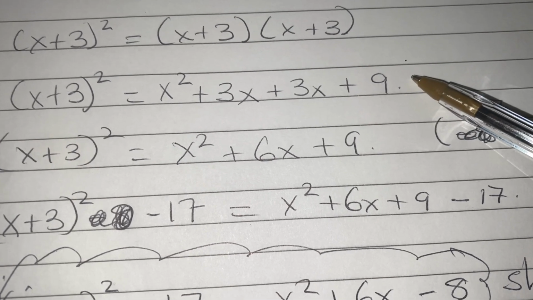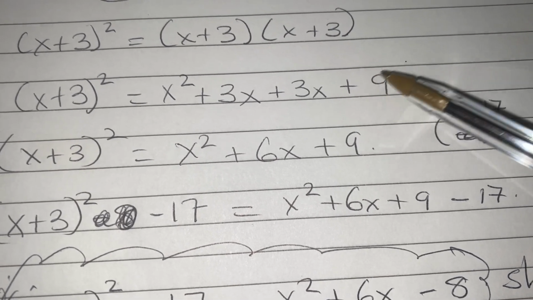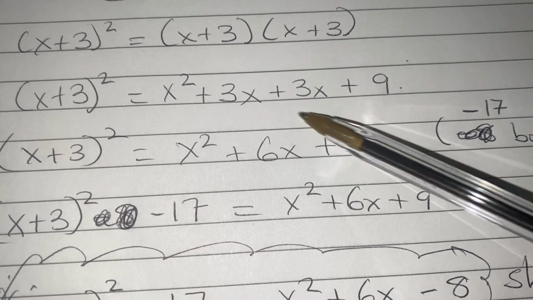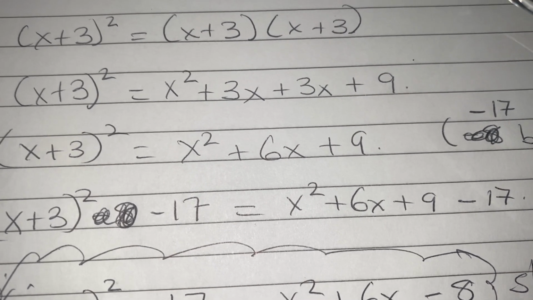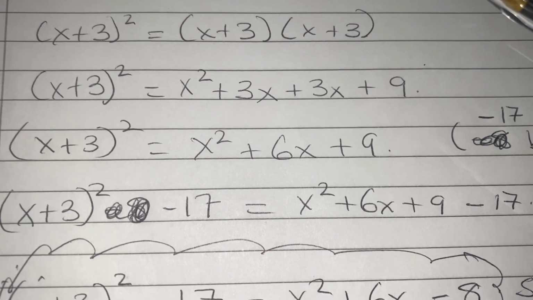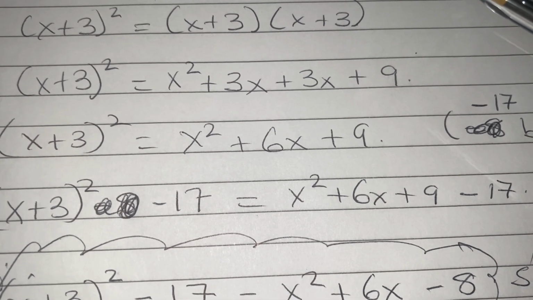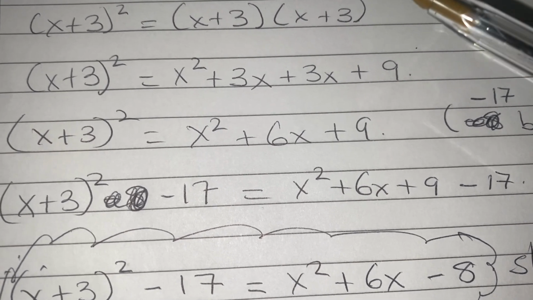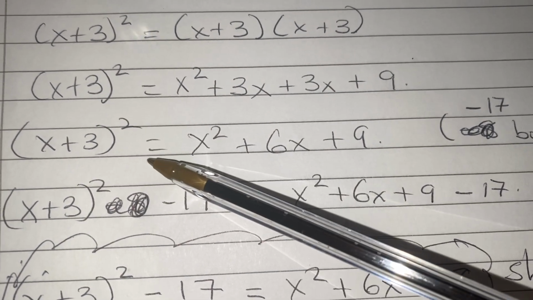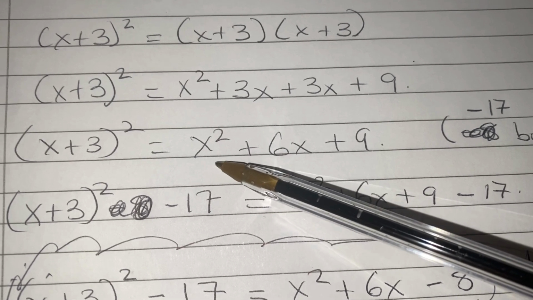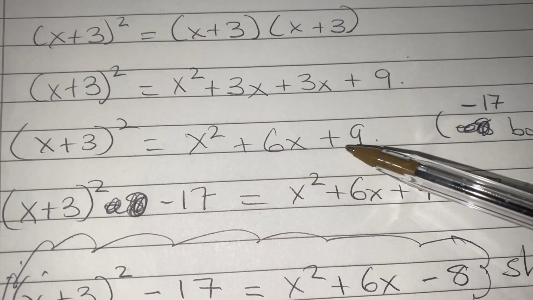By now you should be able to feel comfortable expanding. We did a lot of expansion earlier. If you don't get it, go and watch those videos. So x plus 3 all squared equals x squared plus 6x plus 9.